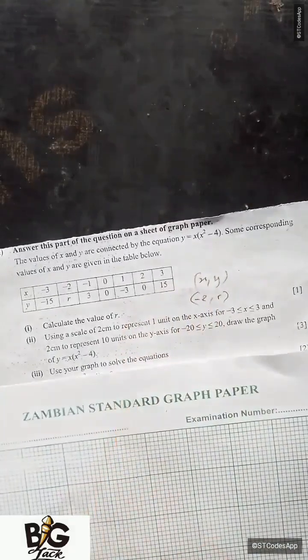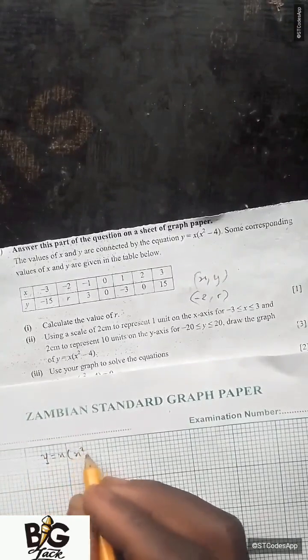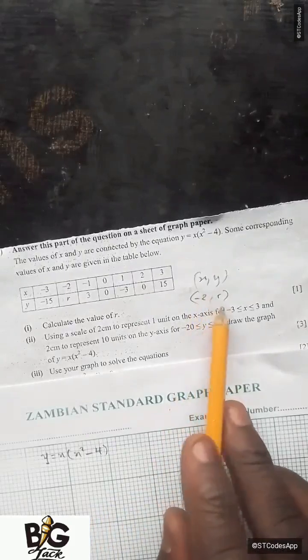Let me solve this question on a graph paper. I'm going to write the original equation: y is equal to x, open bracket, x to the power 2 minus 4. On the graph paper, you are not required to use a pen, you need to use a pencil.